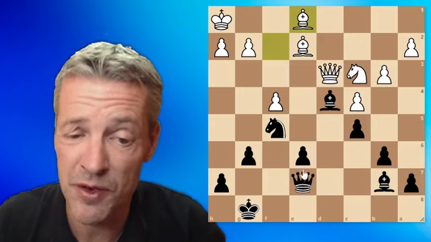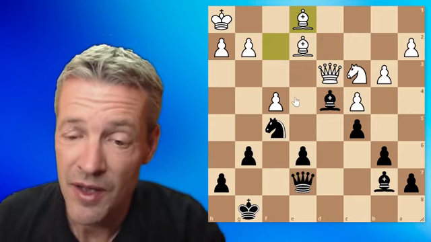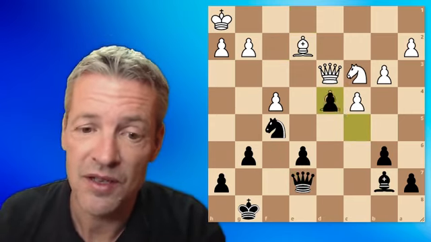We talked about avoiding exchanges. Bishop e1 was the last chance here to keep the bishop on the board. It's of course ugly to let black have this bishop, but it was more important to prevent queen h4. In the game they played bishop takes d4, and after c takes d4, knight e4. What do you think black played next?